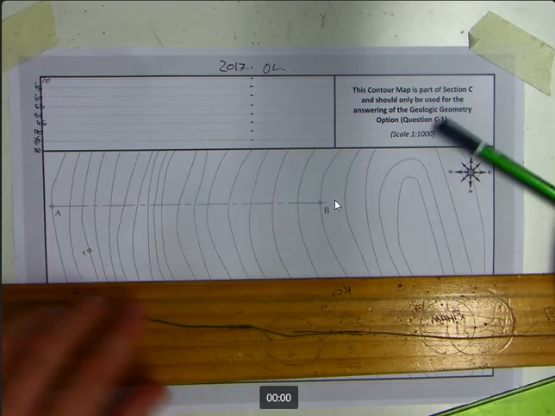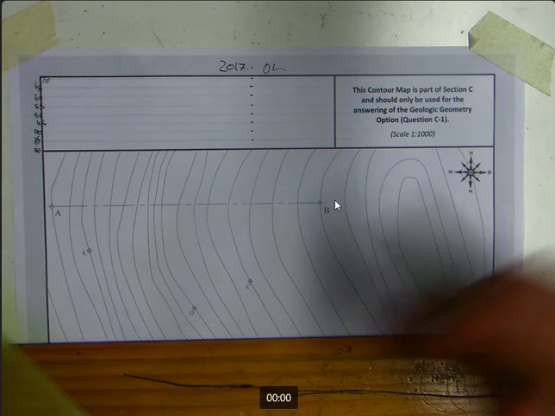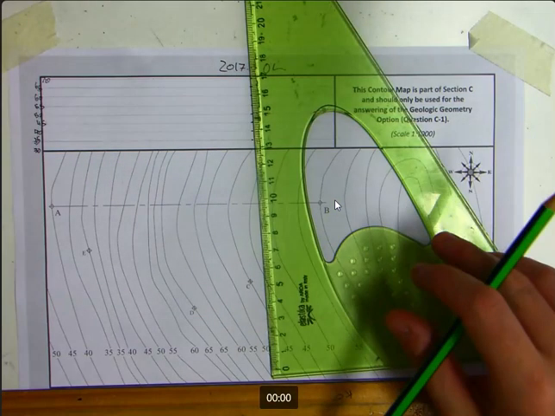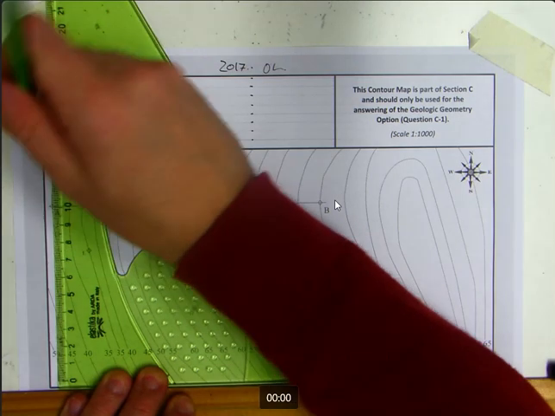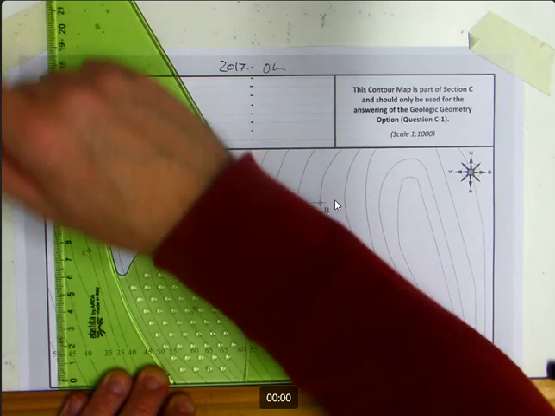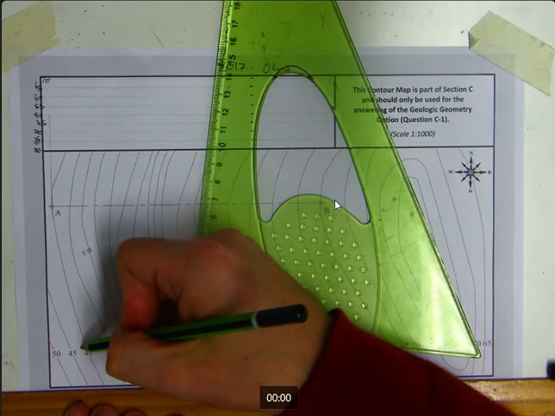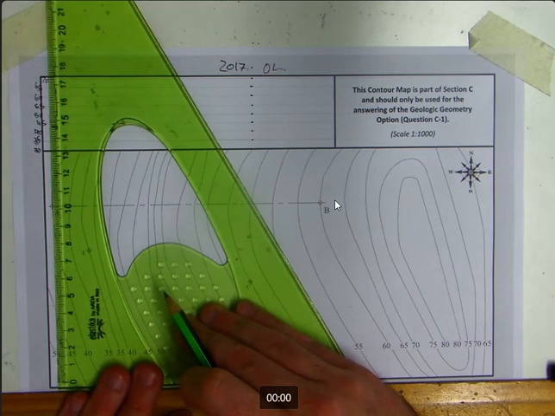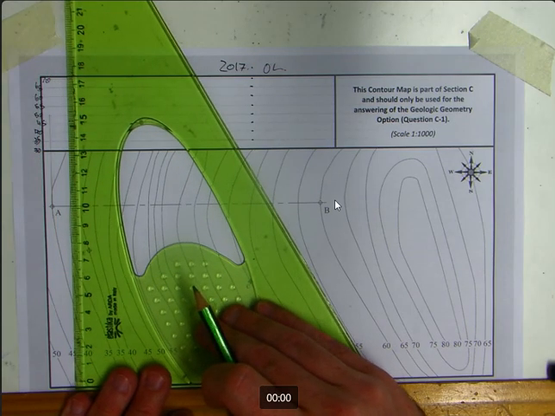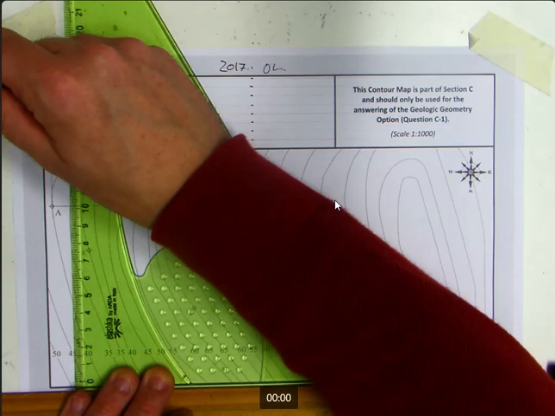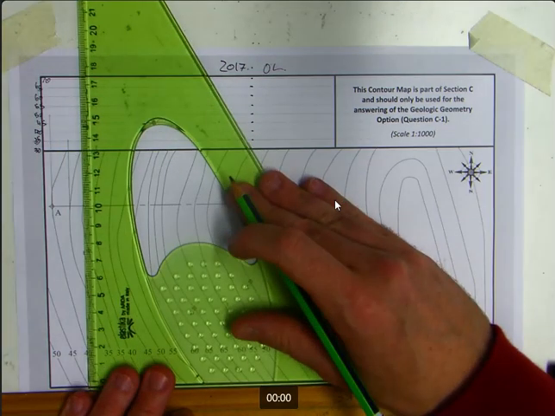Okay, so wherever the line AB crosses a contour, we're going to bring it up to its corresponding line. The first one is starting on 40, so we'll bring it up as far as 40. The next one then is coming up to as far as 35.